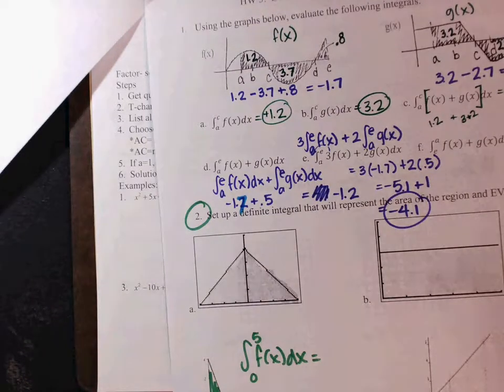So 0, negative 2, 0, 3, 0. That one should have been 4. And then that one should have been 2.